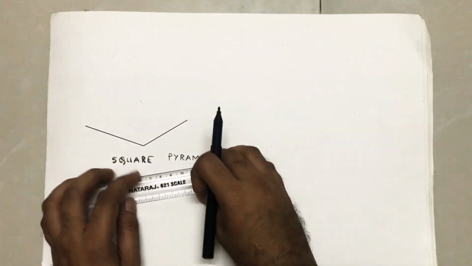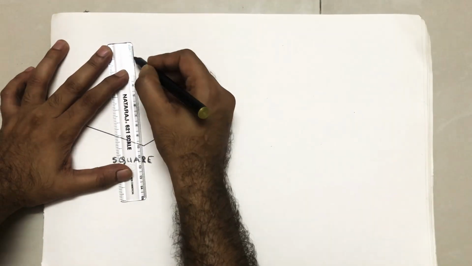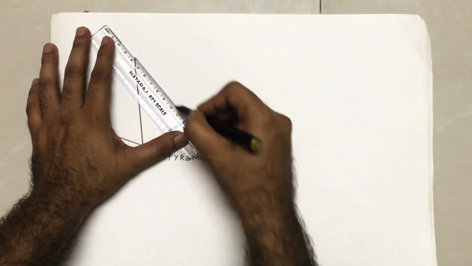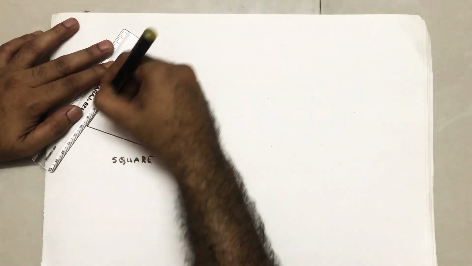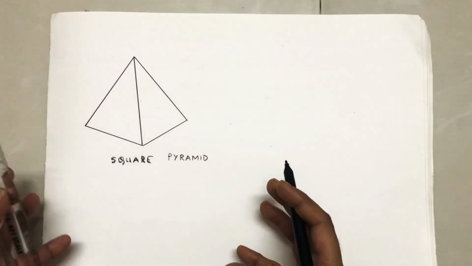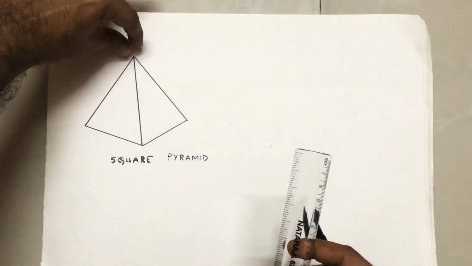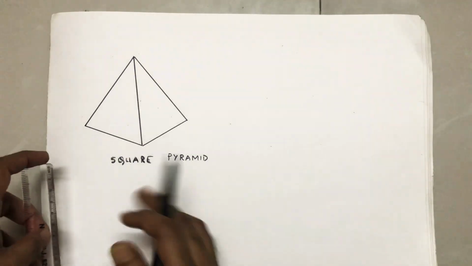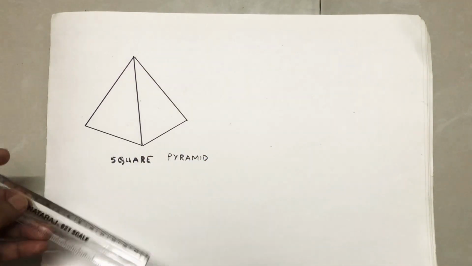This is what a square pyramid will look like. I'm using different colors so that you'll be able to understand how the pyramid looks like. The pyramid has a kind of an apex here, and I'll talk about the terms sooner. Here, I'll just complete the base.